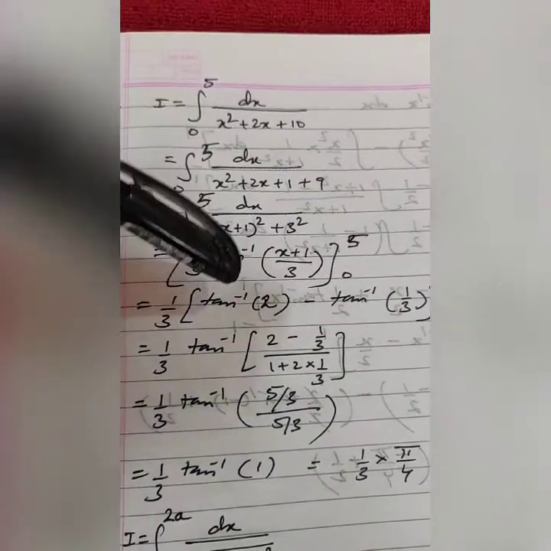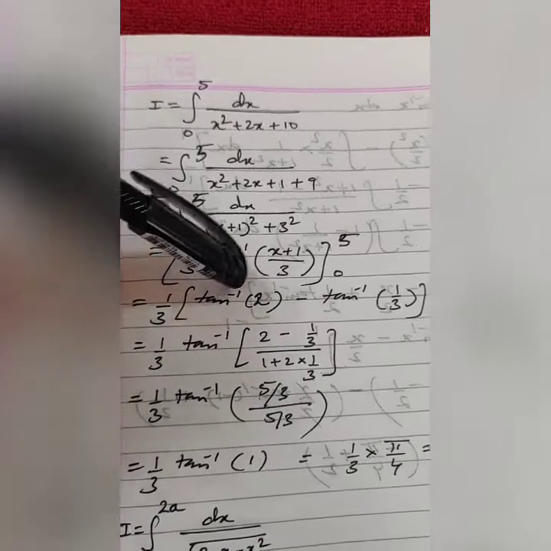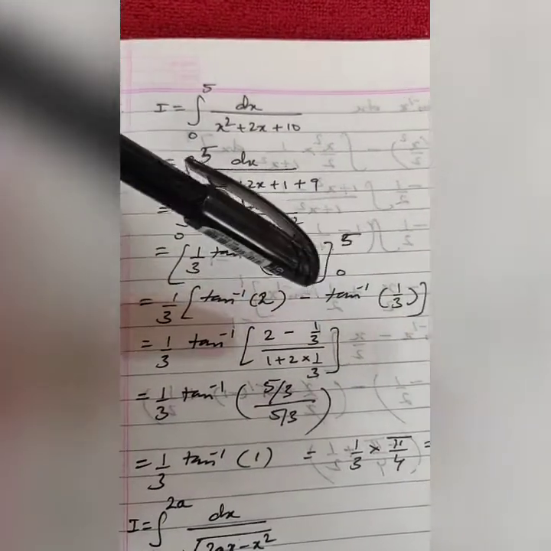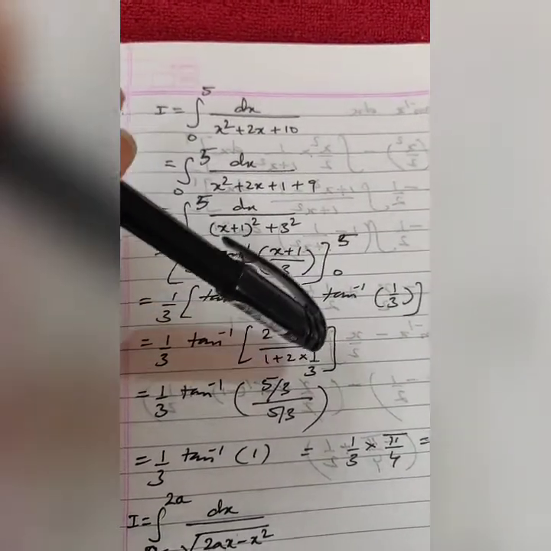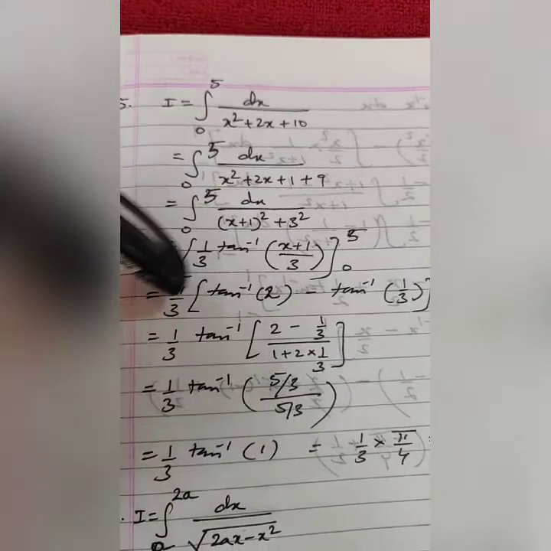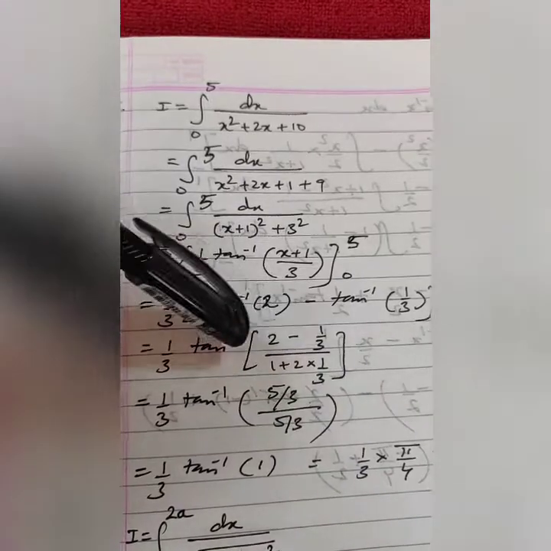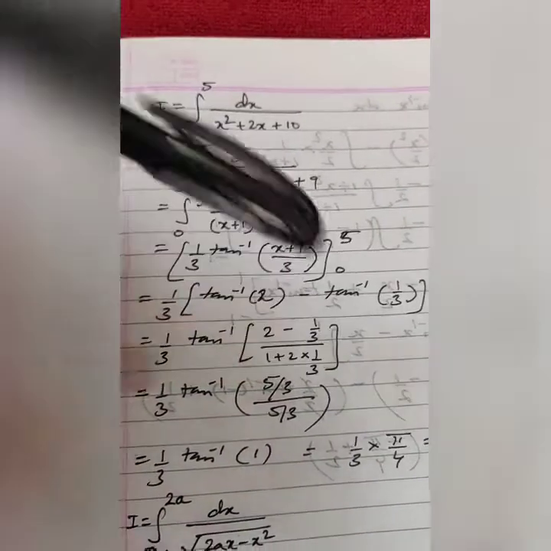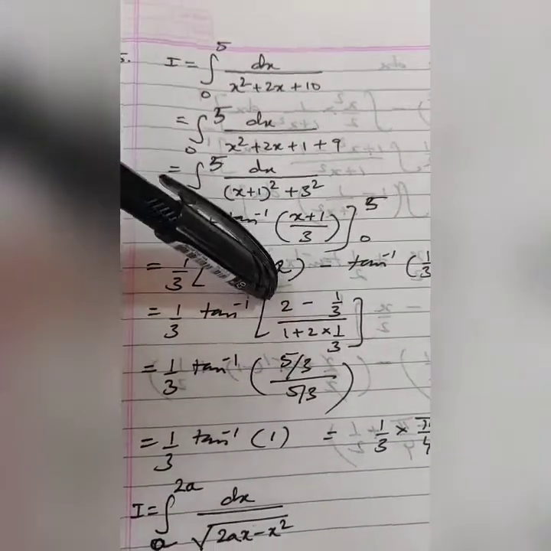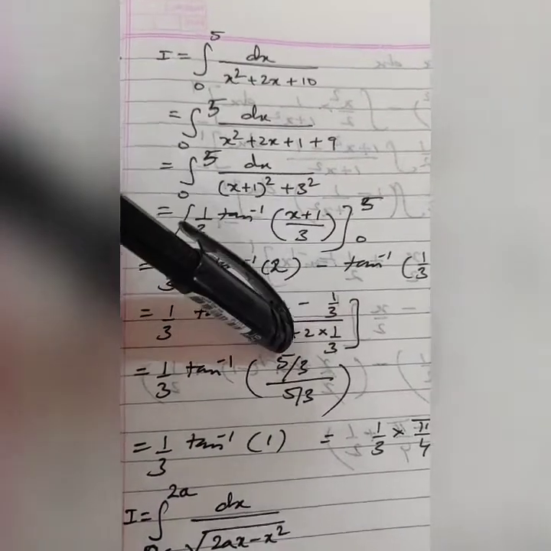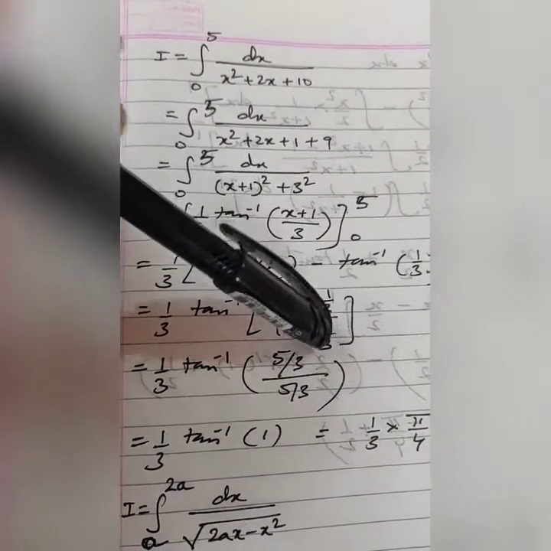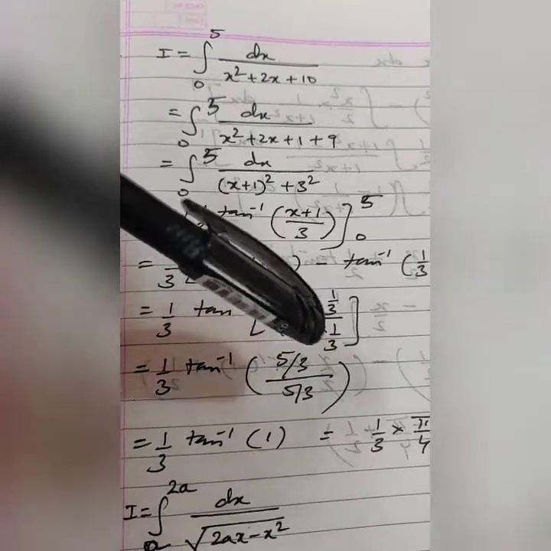Now let's remember there is a formula in trigonometry. Tan inverse of a minus tan inverse of b is tan inverse of a minus b upon 1 plus ab. So I'm using that. So 1 by 3 outside, tan inverse of bracket 2 minus 1 by 3 divided by 1 plus 2 into 1 by 3. So what do we get? 3 2s are 6, 6 minus 1, 5. So you get 5 by 3 in the numerator. 1 plus 2 by 3 is 3 plus 2, 5 by 3.